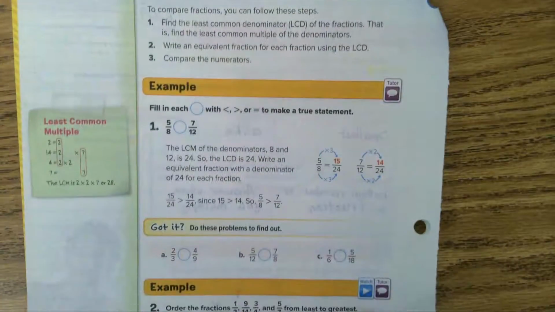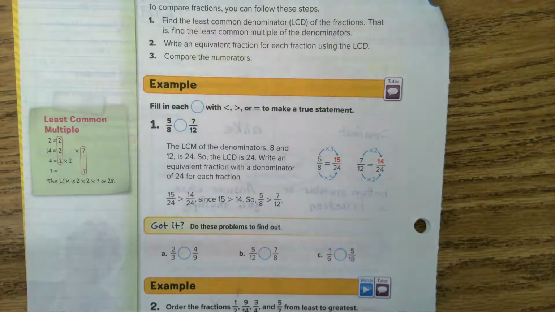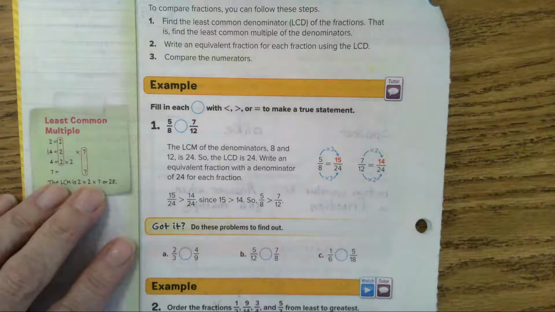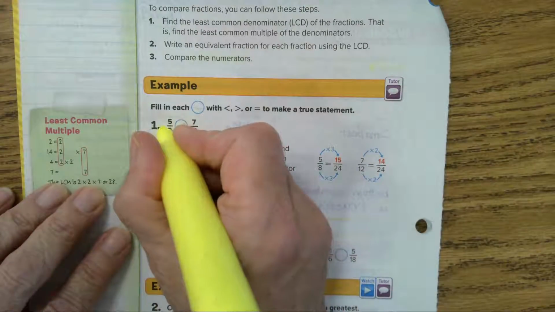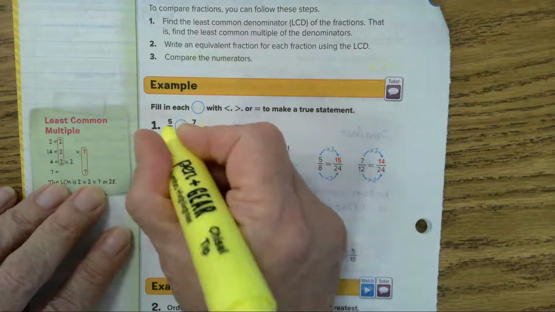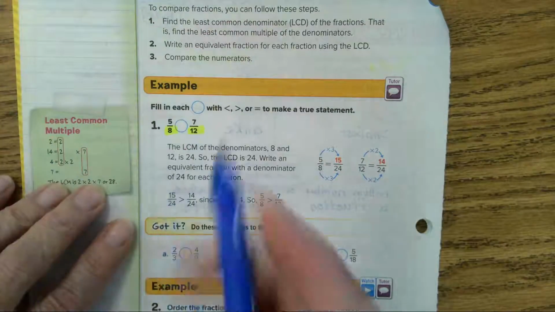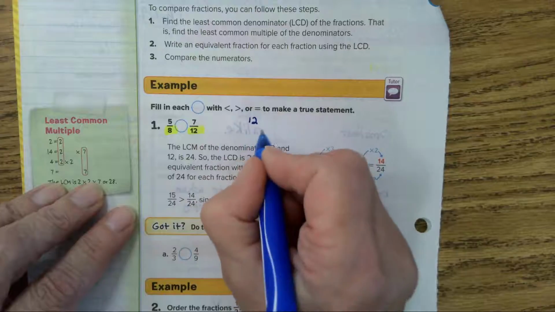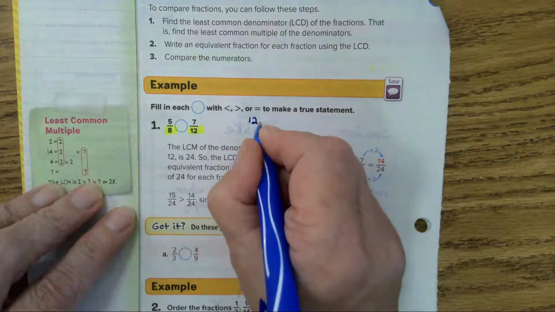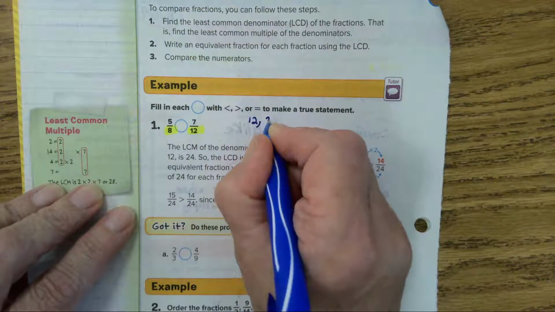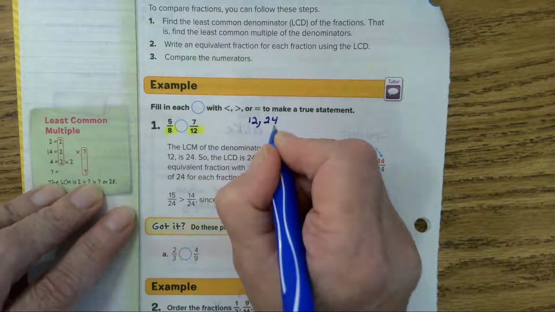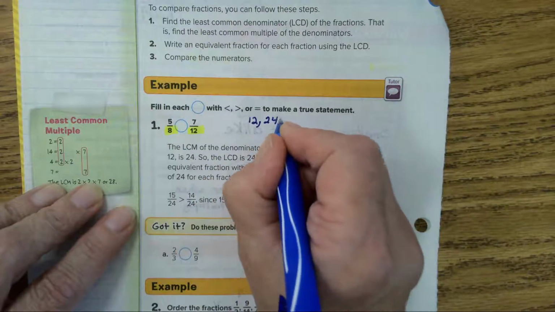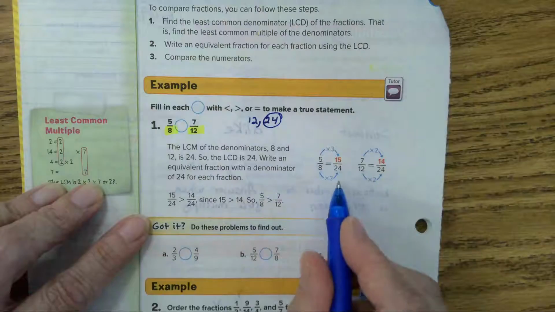All right, so here we have 5/8 and 7/12. What's our least common denominator between 5/8 and 7/12? Well, I always look at my biggest number first. It's a 12. Will 8 divide 12? No. Then I take 12 times 2. That's 24. Will 8 divide 24? Yes. So my least common denominator is going to be 24.